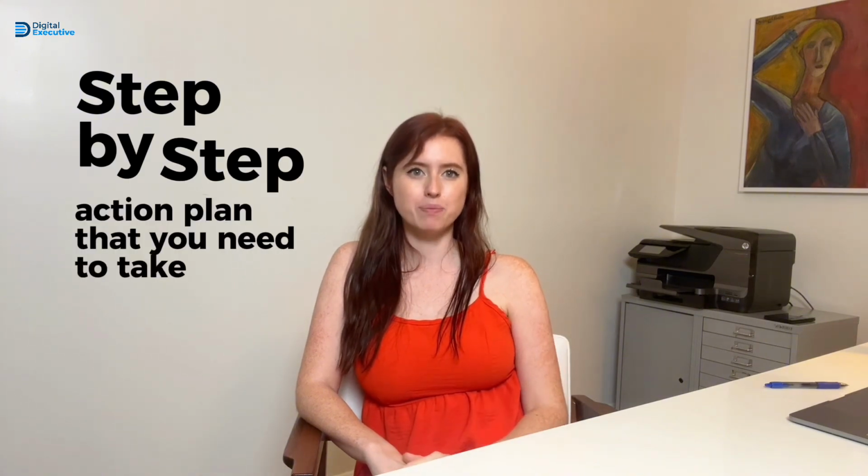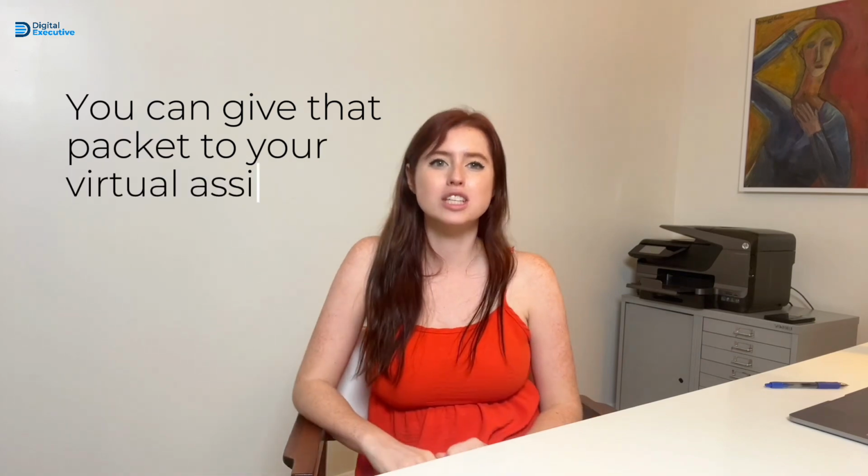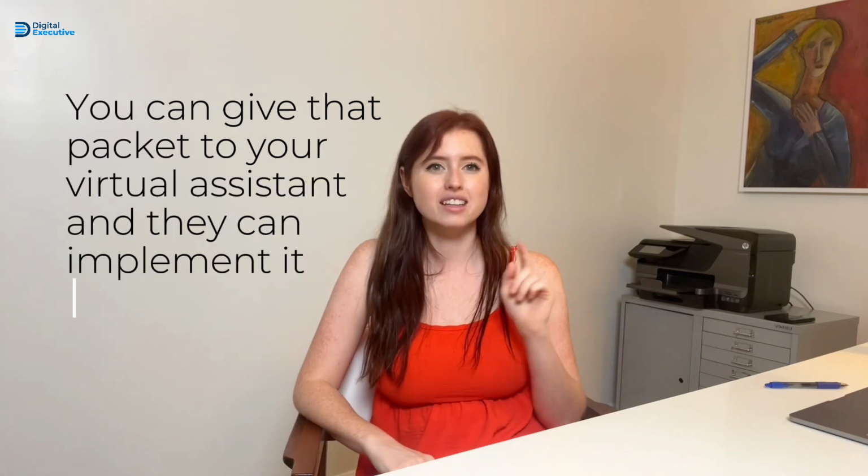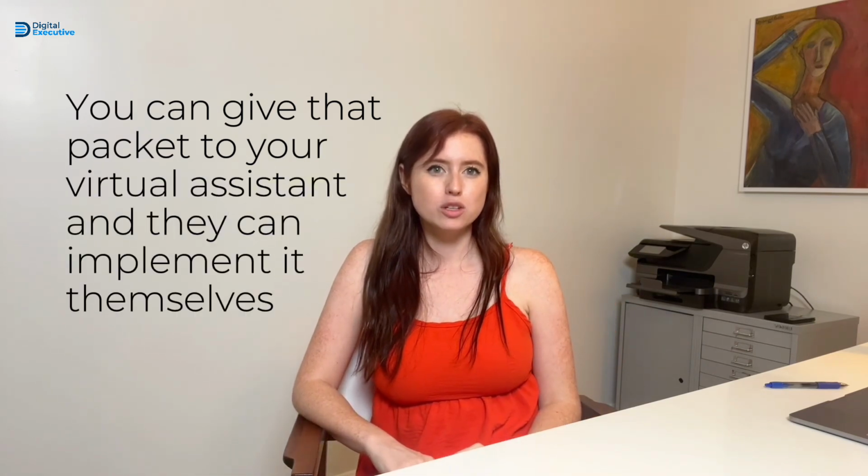That packet is the step-by-step action plan that you need to take. What's even better about that action plan is that once you hire someone, you can give that packet to your virtual assistant and they can implement it themselves. So we're not only minimizing the amount of work that you need to do to get a virtual assistant onboarded, but also minimizing the processes once you actually have them fully on.